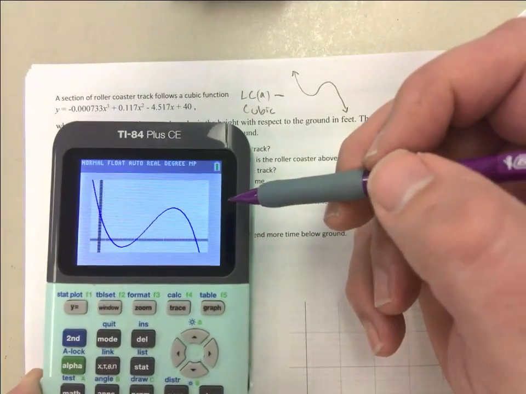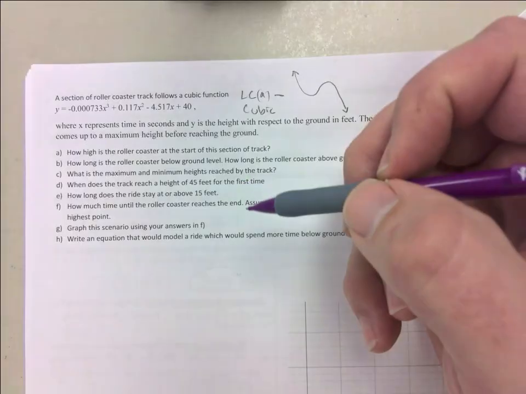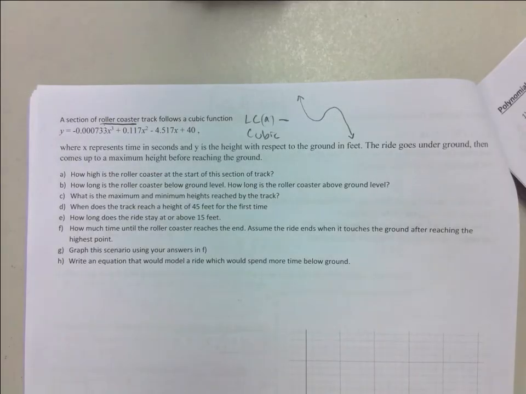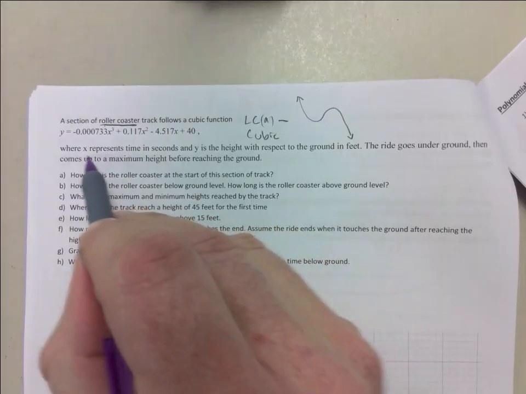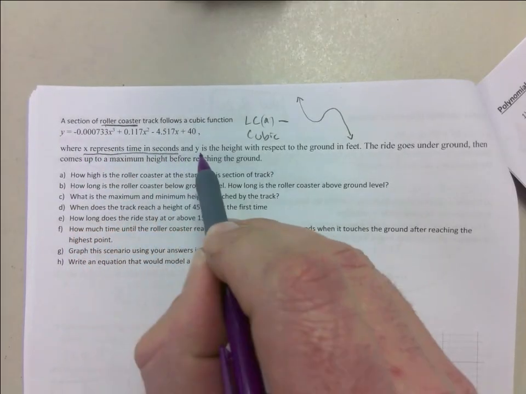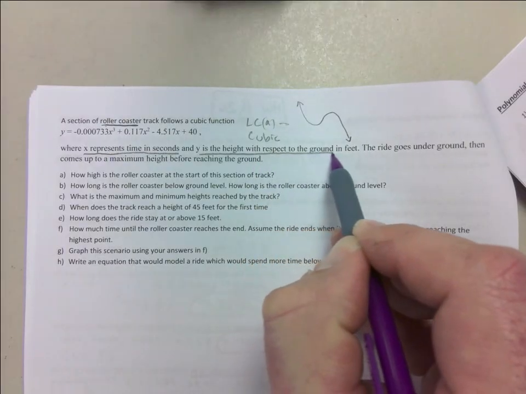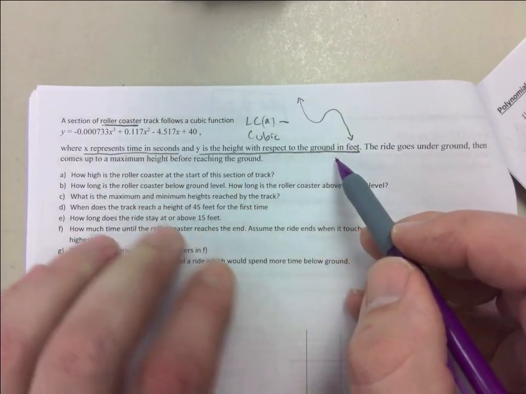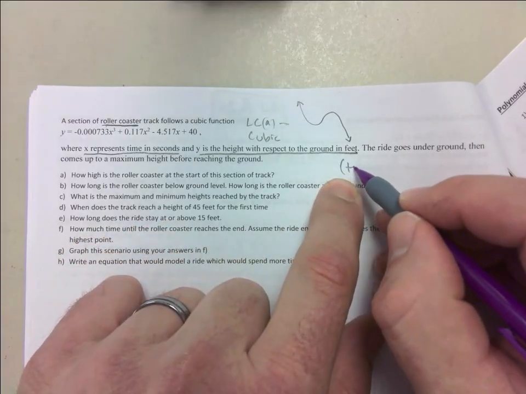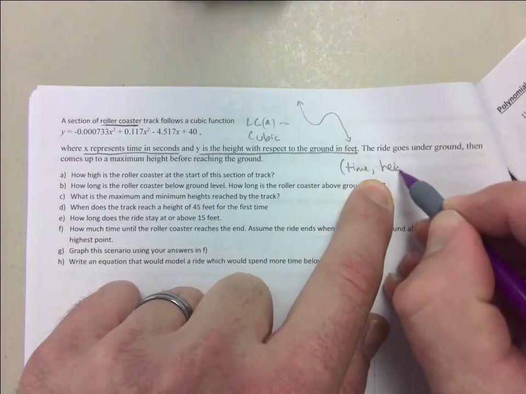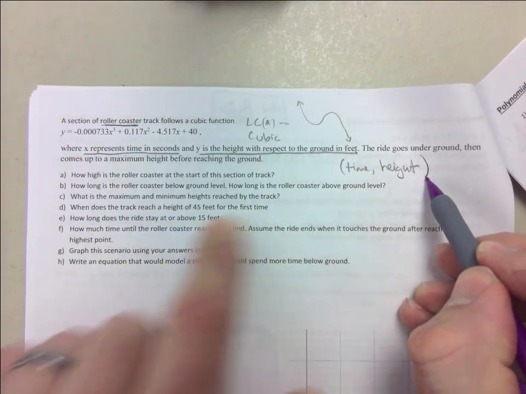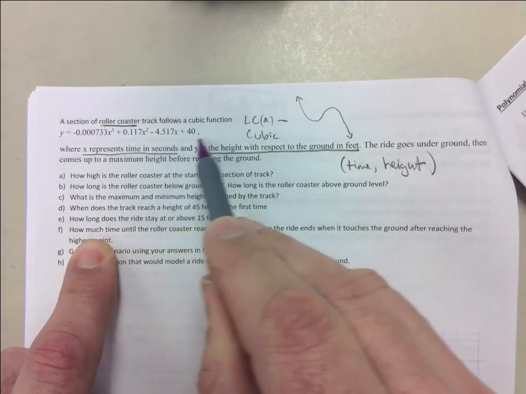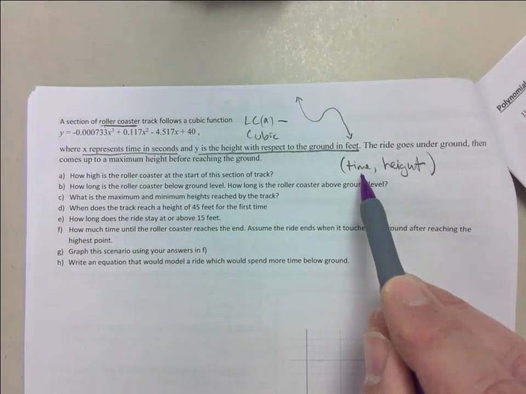So let's go and find out what the question is asking me, okay? It's a roller coaster. Okay, so a word problem. So the path of a roller coaster. X represents the time in seconds. Y represents the height with respect to the ground in feet. Okay, so comparing it to the ground, we'll know the height in feet. So every single point is time and height. Okay, how do we know that for sure? Y is over there. That represents my height. X is on the right side, represents my time.